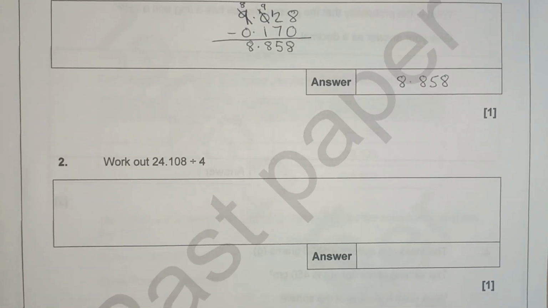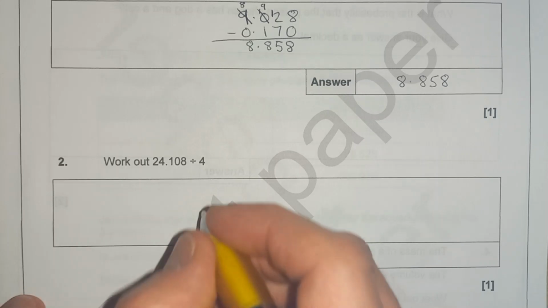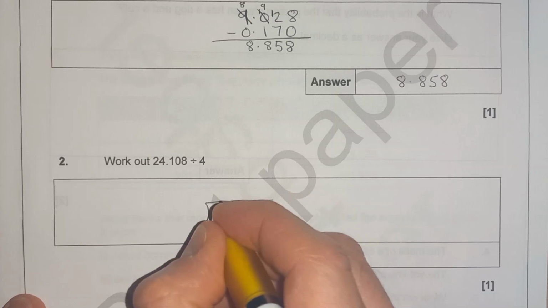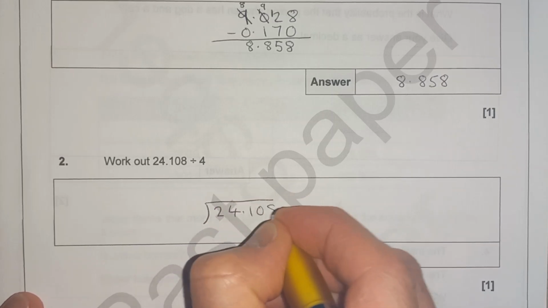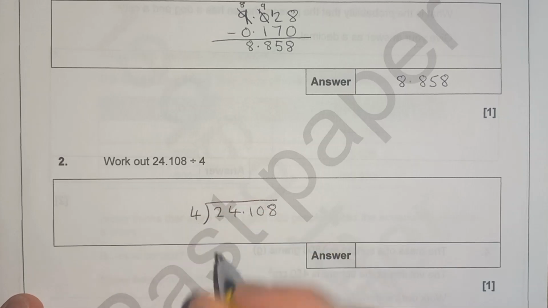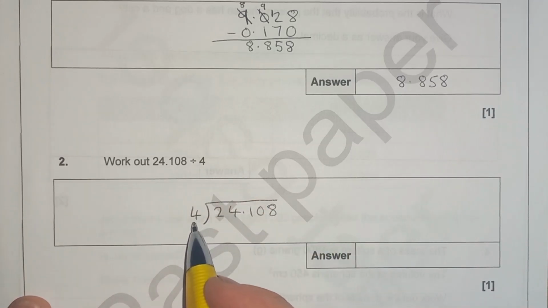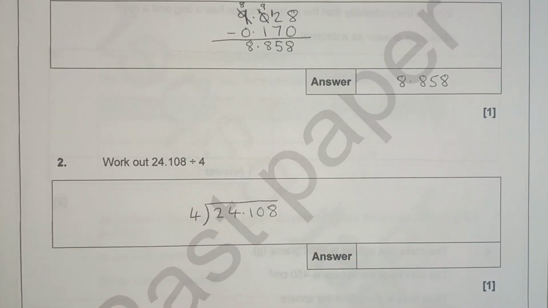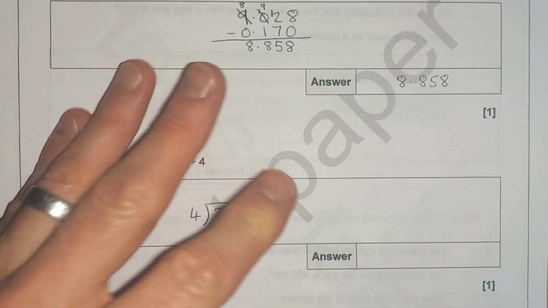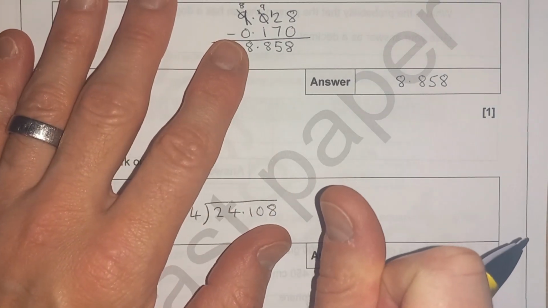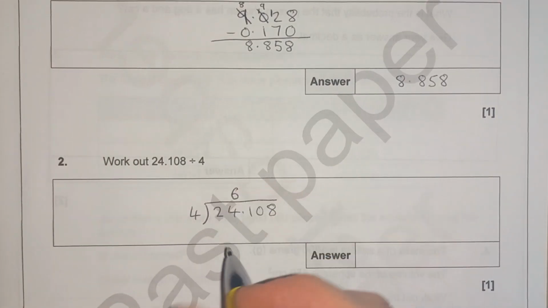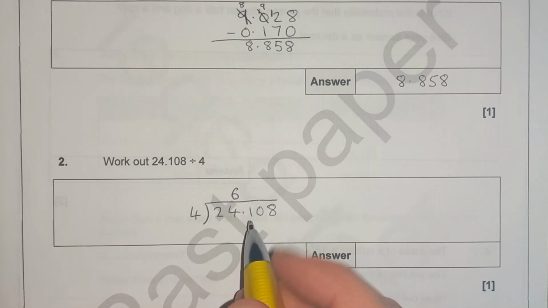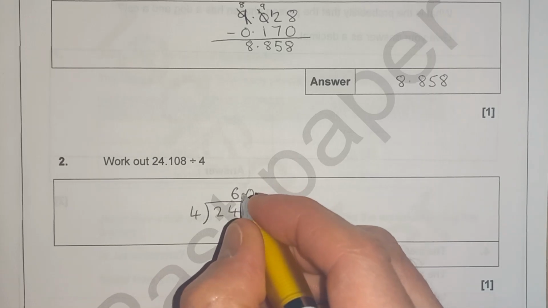Question 2. Work out 24.108 divided by 4. So we can do this with the bus stop method. Put the 24.108 in the bus stop, 4 on the outside. So we try and put 4 into 2. Well, 4 can't go into 2 because it's bigger than 2. So we say, well, how many times does 4 go into 24? So we've got 4, 8, 12, 16, 20, 24. That's 6 times. Now we try 4 into 1. Well, that doesn't go, so we put a 0 here and bring up the decimal point.